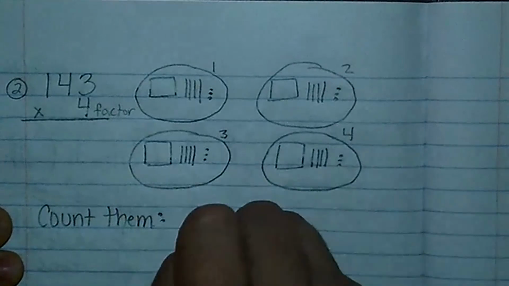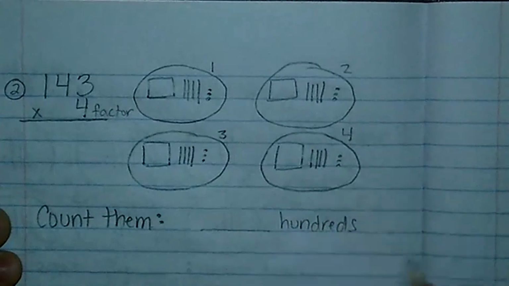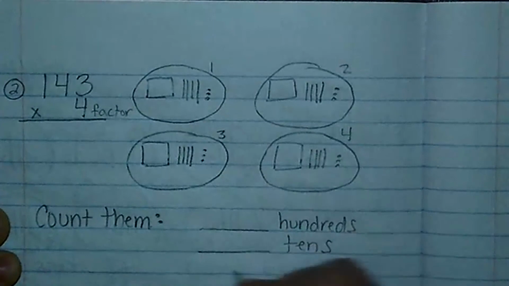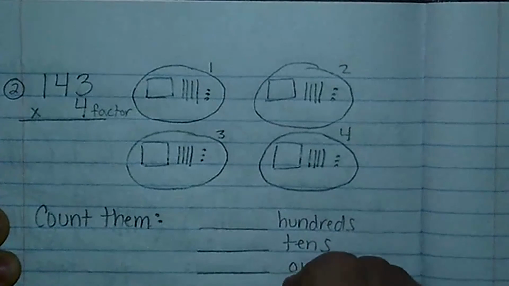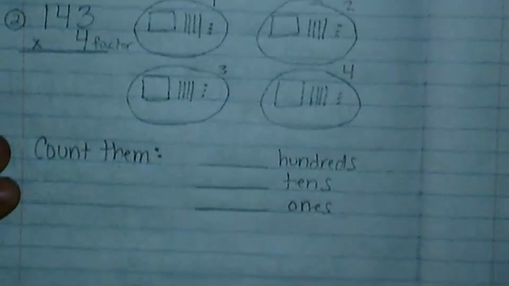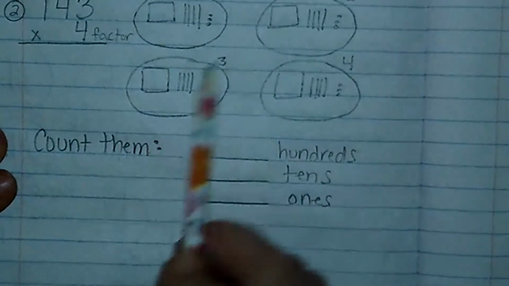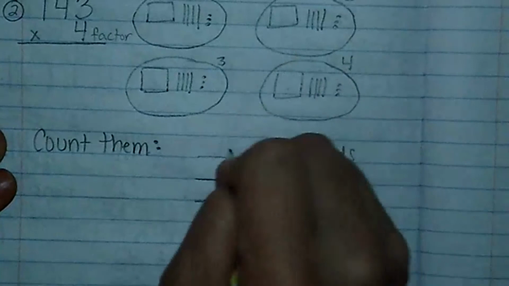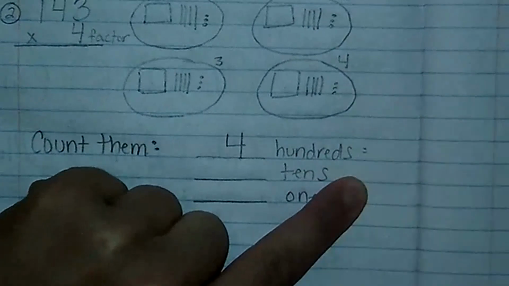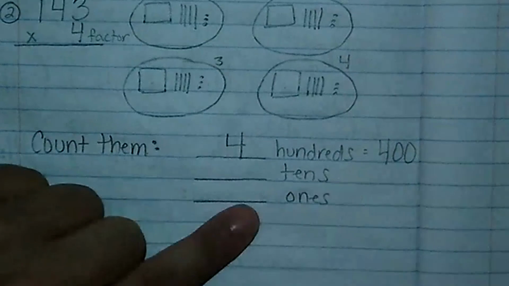All right, so I'm going to need to count how many hundreds, how many tens, and how many ones. And then we'll figure out what their value is over here and add them up. So let's count them. How many hundreds? 1, 2, 3, 4. I have 4 hundreds. Well, how much is 4 hundreds worth? 400. That was an easy one.